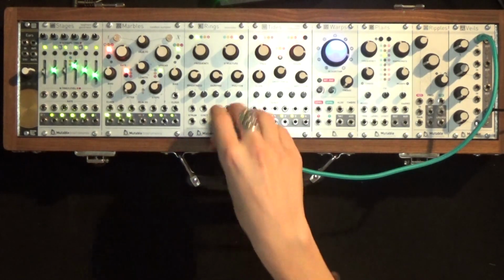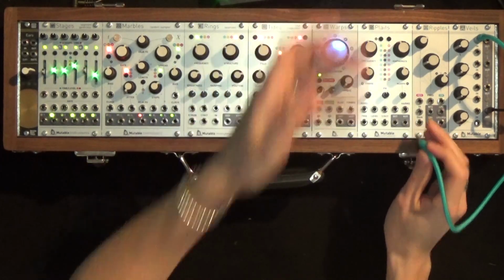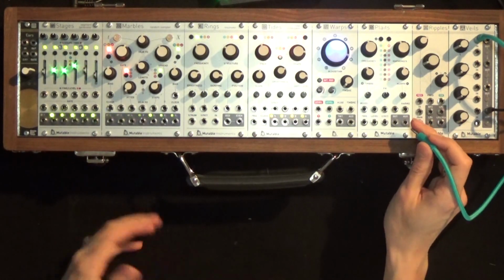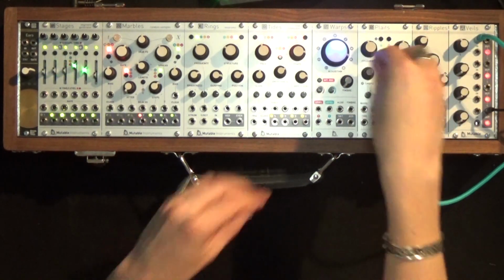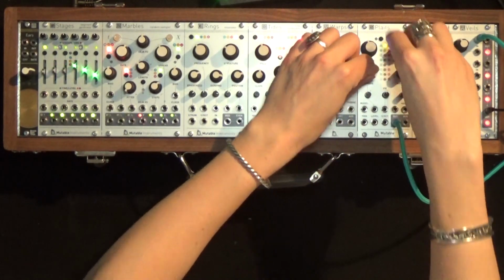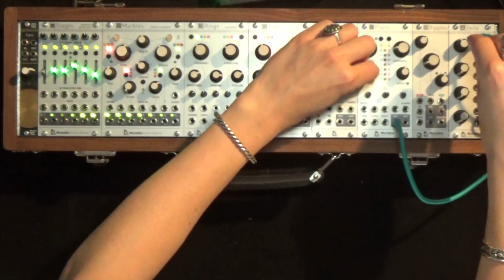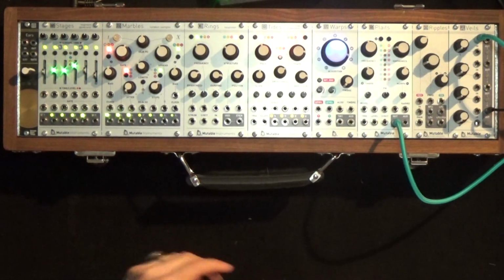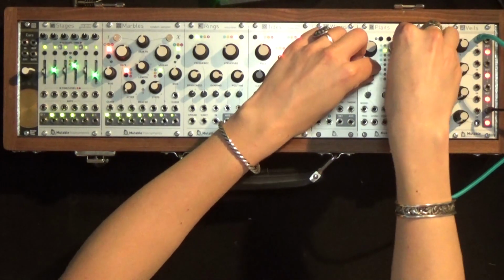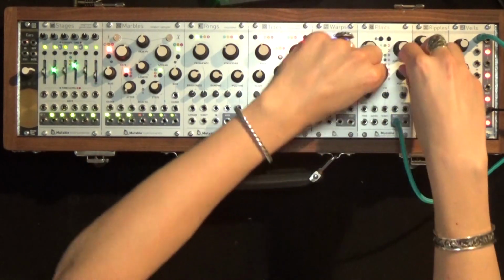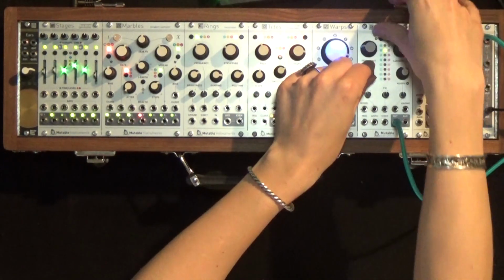So let's go through another module. So this one, Plaits, it's a new one. I mean, it was released a couple of months ago, and it's a sound source with different algorithms. So you can use it to generate classic analog waveforms. You can use it to do wave shaping synthesis. FM synthesis.